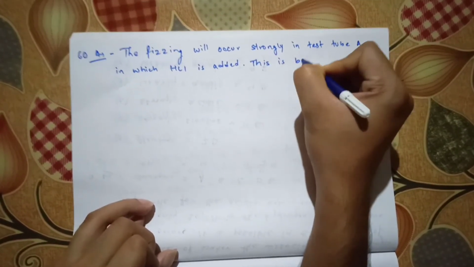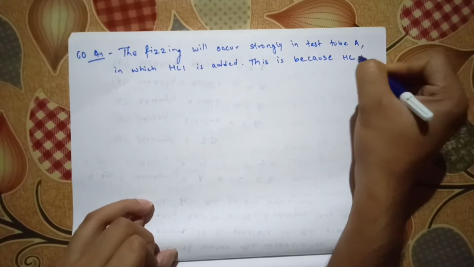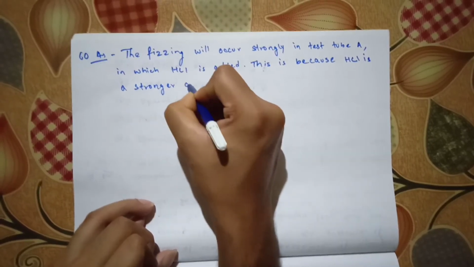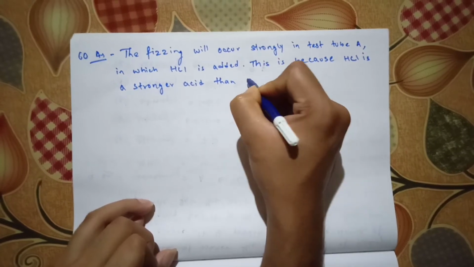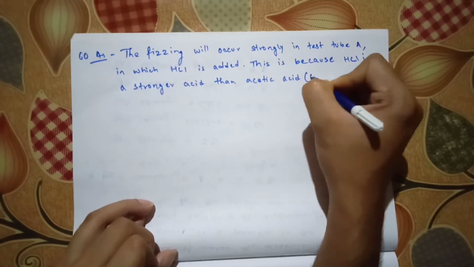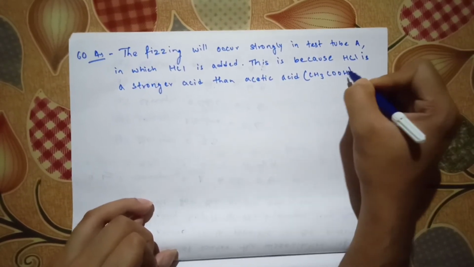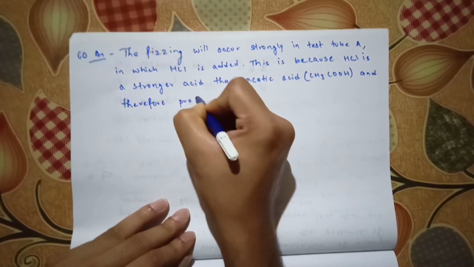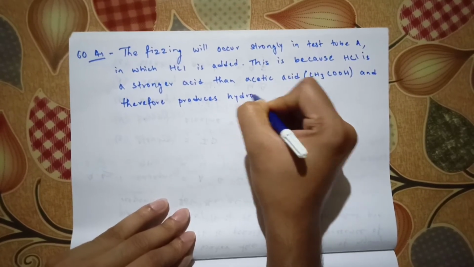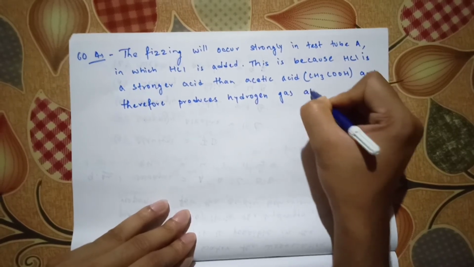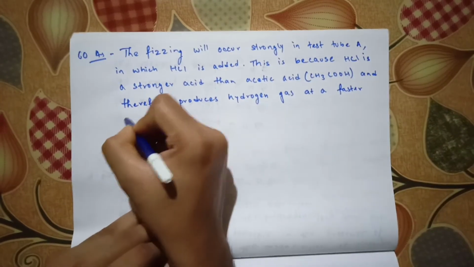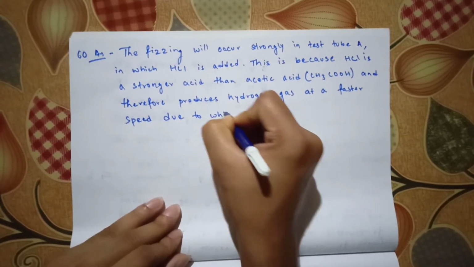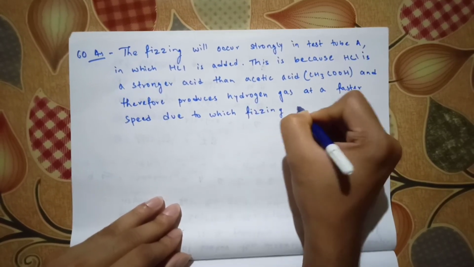This is because HCl is a stronger acid than acetic acid, which is CH3COOH, and therefore produces hydrogen gas at a faster speed, due to which fizzing occurs.